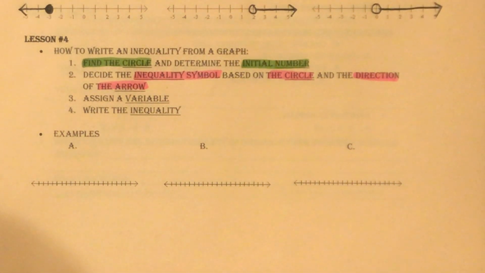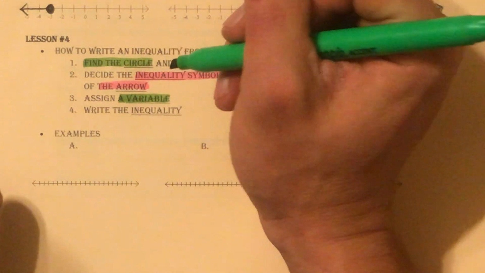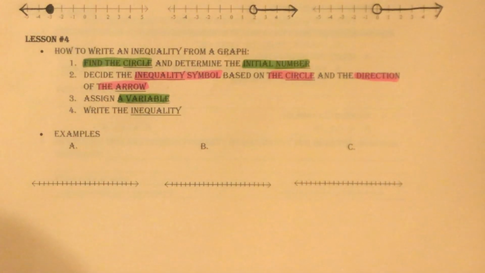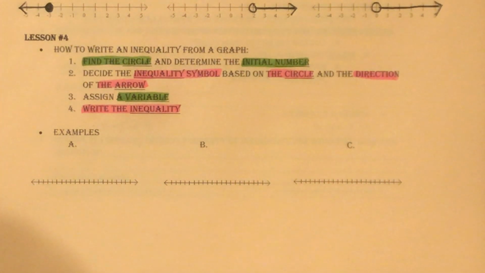All right, step 3, assign a variable because they're not going to give you a variable this time. So I would encourage you, keep it simple, just use x, but you can really use any variable except for the letter I. Right? And then last thing is go ahead and write your inequality. So write the inequality itself. All right, so let's take a look at some examples.